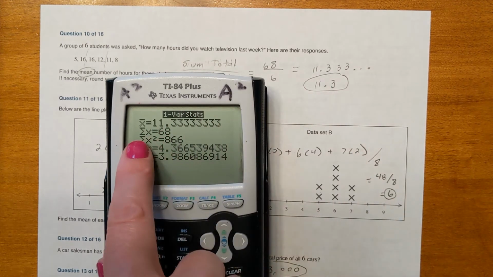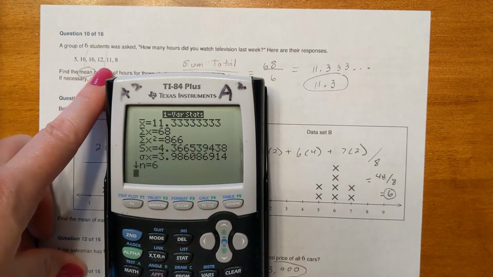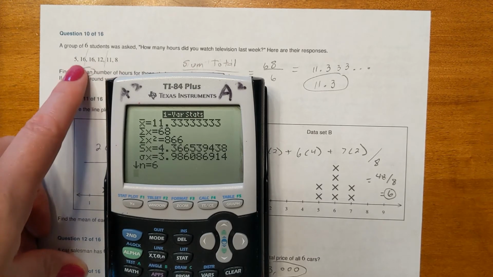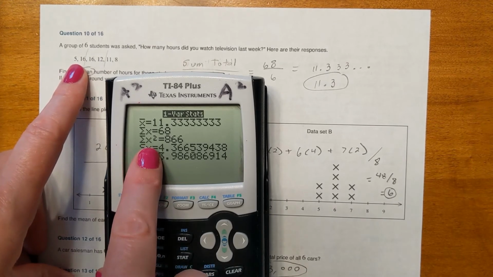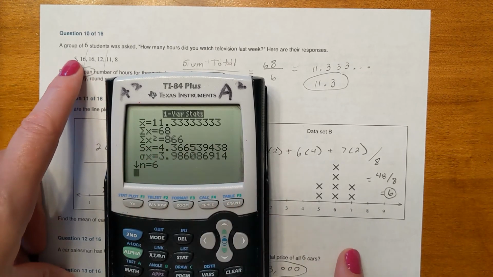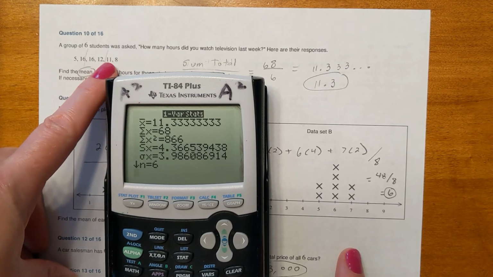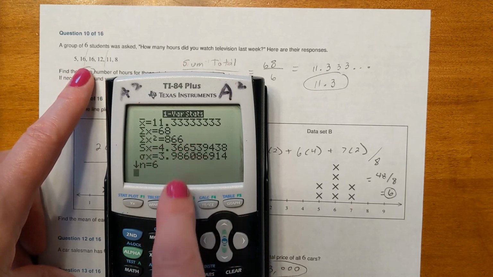And just to help you out, sigma x means all of the x added together, so that would have been all of these numbers added up. 5 plus 16 plus 16 plus 12, 11, and 8 all add up to 68. And then sigma x squared, of all the numbers squared, is this number. So 5 squared, 16 squared, 16 squared, 12 squared, 11 squared, 8 squared. Square them all, sum them up, you get 866.